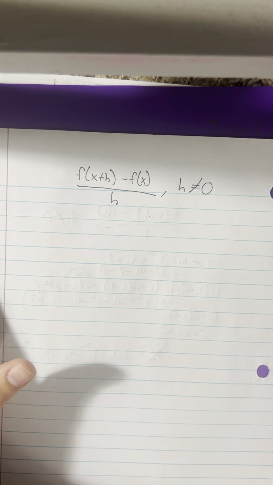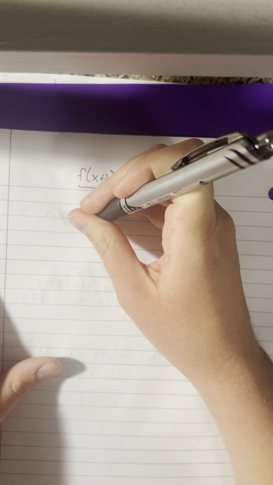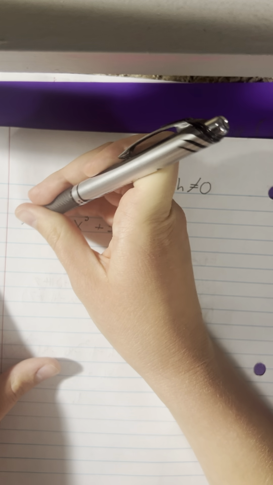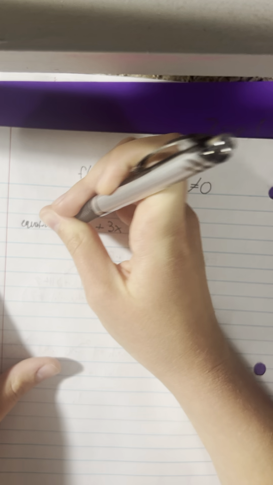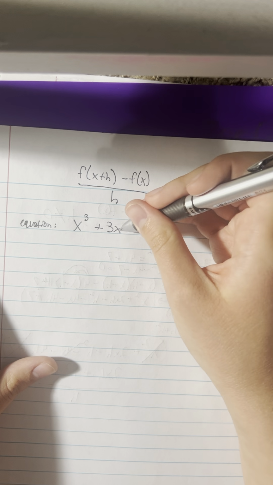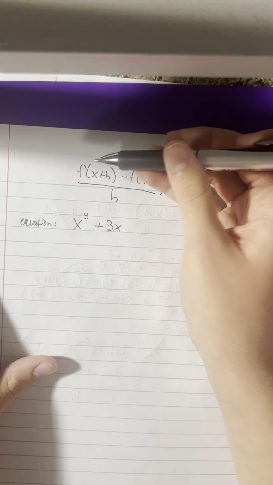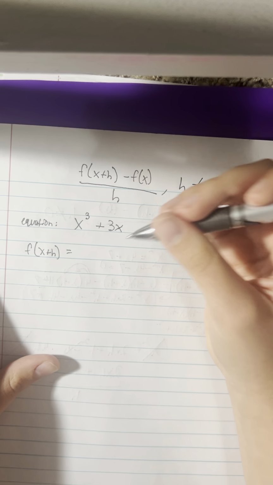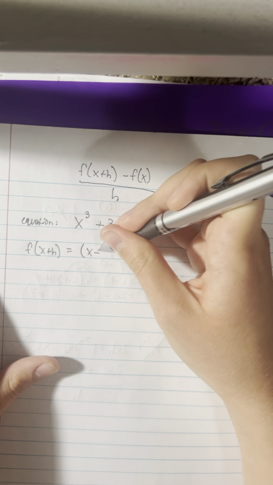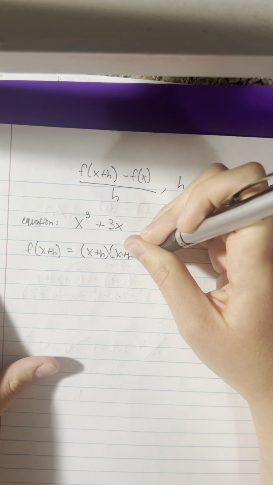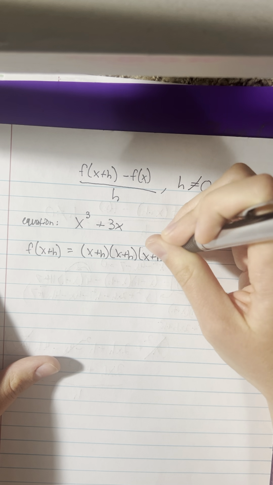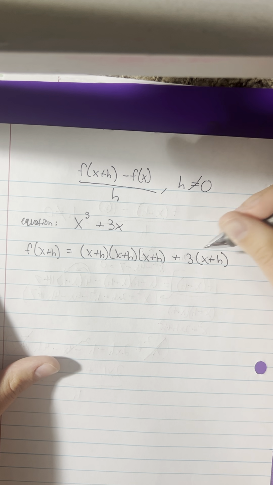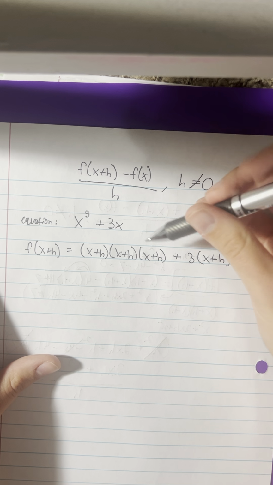Alright, so for this example, we're going to use x to the third plus 3x as our equation. This is a given equation. So for starters, let's find f of x plus h and insert x plus h into all these. So we need 3x plus h's for this one, plus 3 times x plus h. Don't forget about the 3 times the x plus h, but this part here is going to give us a little bit of trouble.